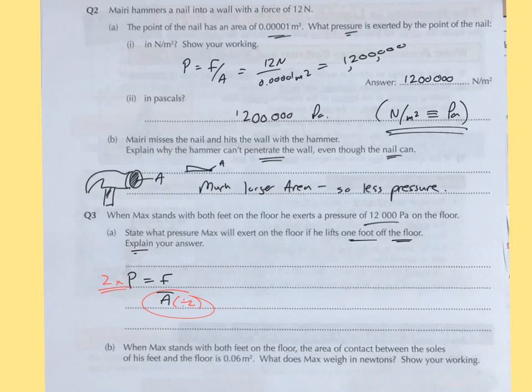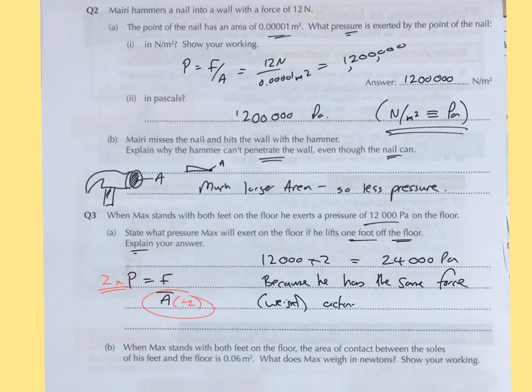So what pressure will he exert? It's going to be twice as much, so it's going to be 12,000 times 2, which of course is 24,000 pascals. And we explain why: because he has the same force, which is actually his weight, acting on half the area.